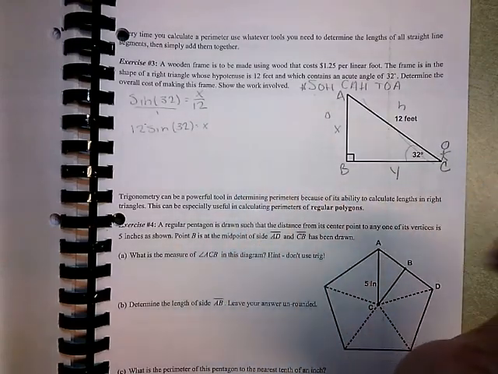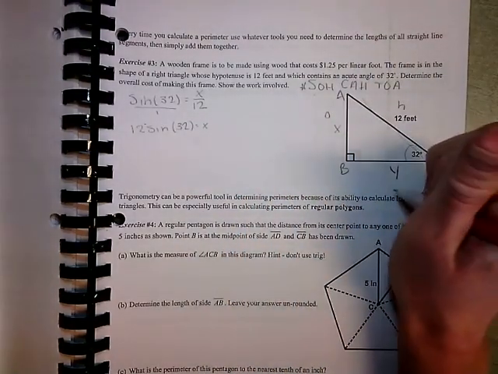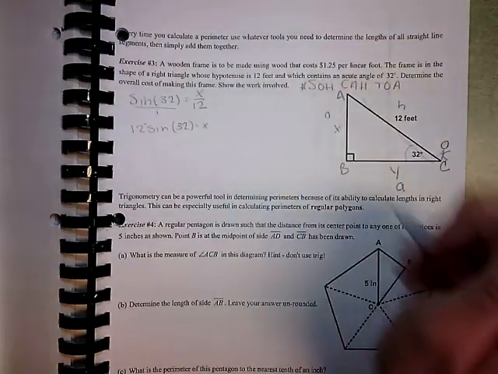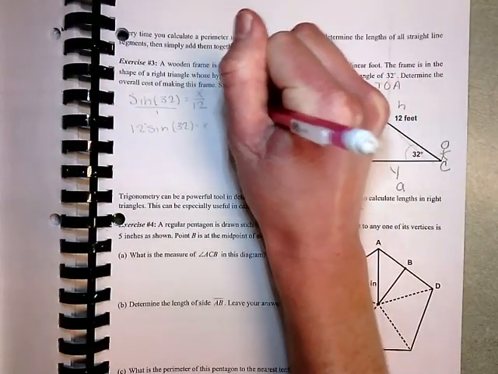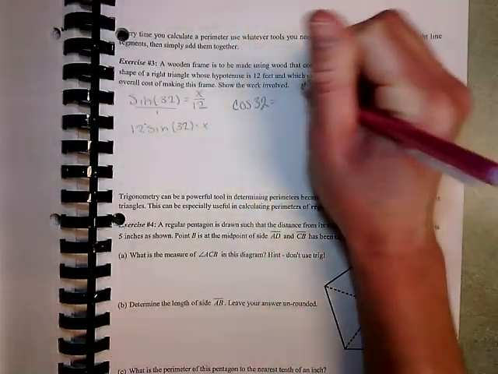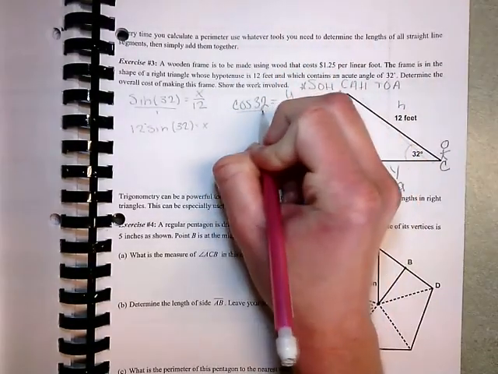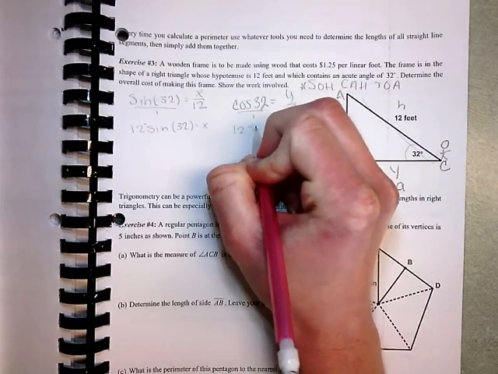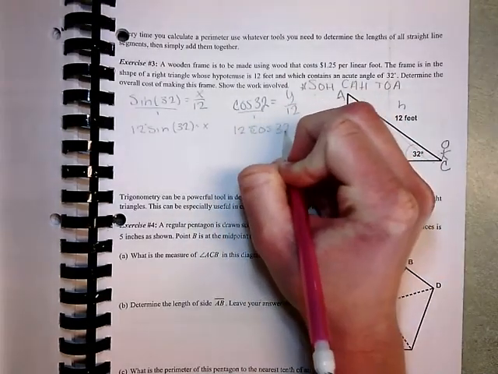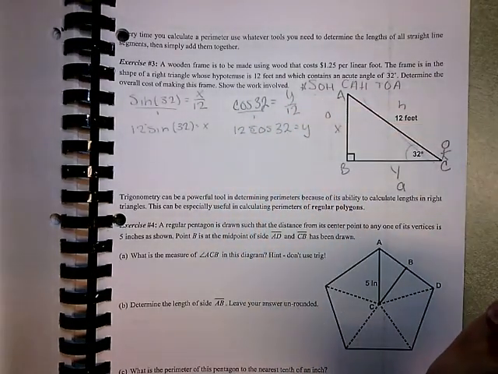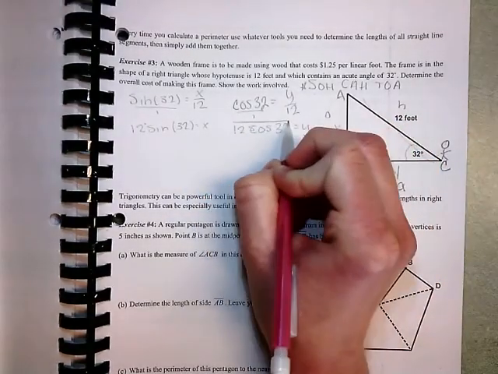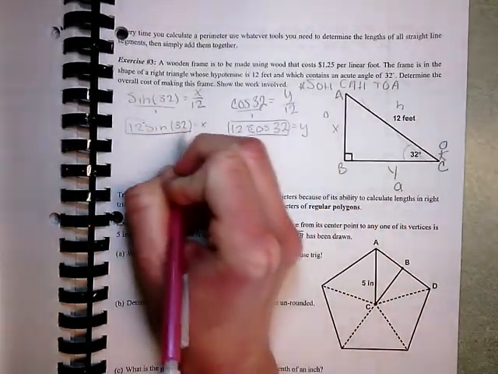Okay, so let's find y now. So y is adjacent. So to find y, I'm going to use cosine. So cosine of 32 is equal to y over 12. So again, cross multiply. So I get 12 times the cosine of 32 is equal to y. Now I have y. Now I have x.